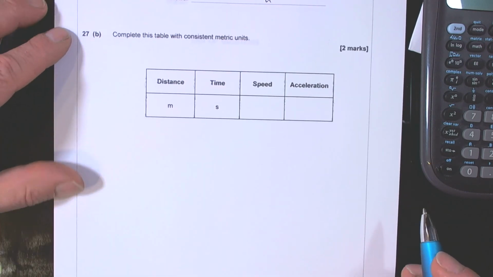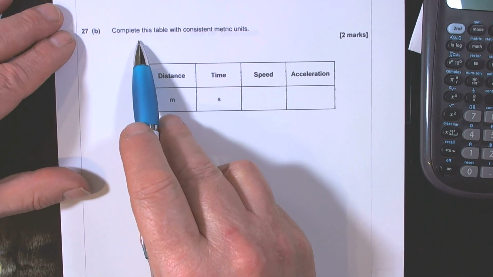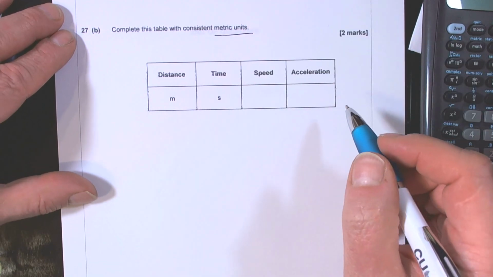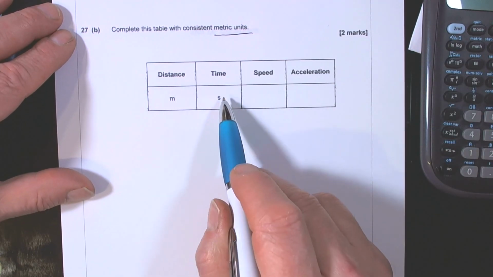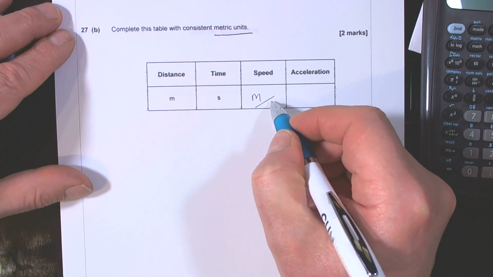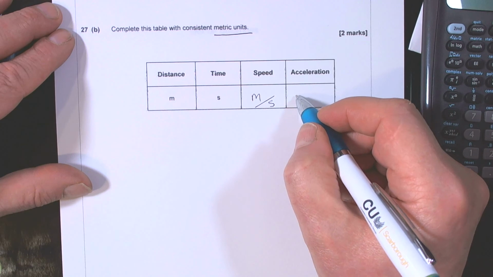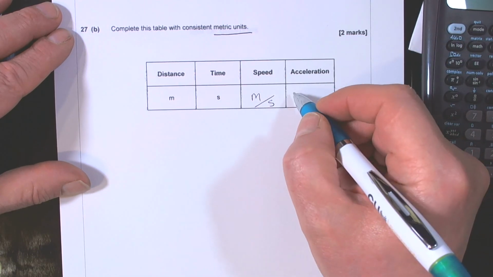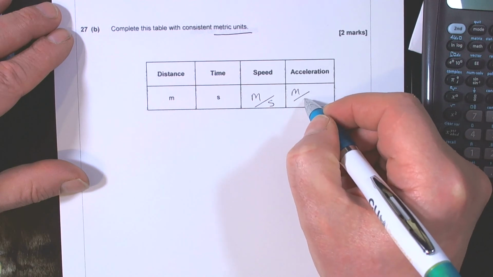Okay, so this next question talks about completing this table with consistent metric units. So metric units, modern units. So distance and time is meters and seconds, so speed will be meters per second. And acceleration, well, acceleration is the speed per unit of time, so that's going to be meters per second divided by seconds.